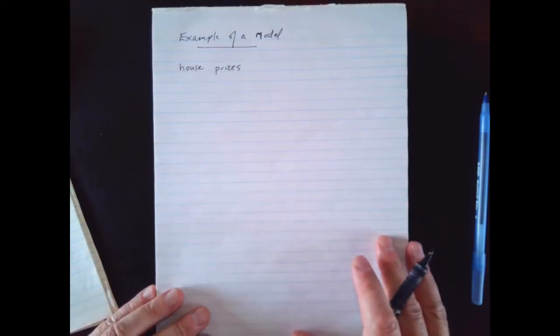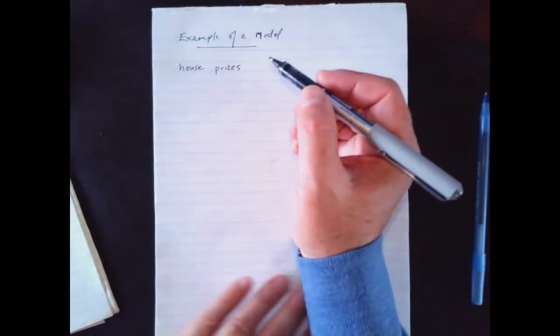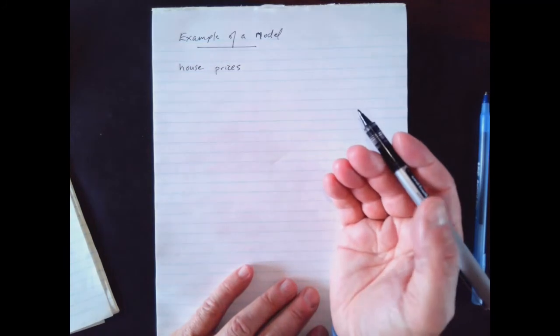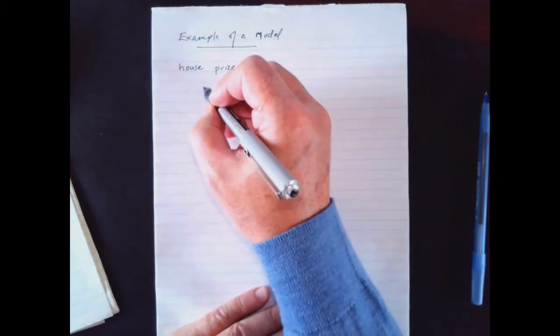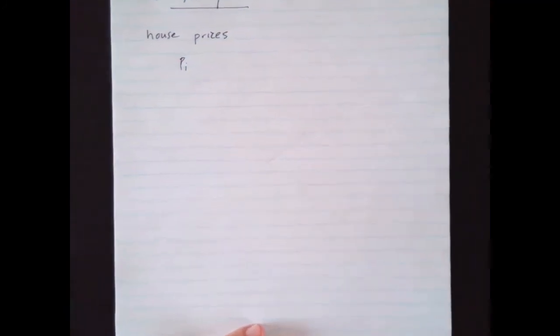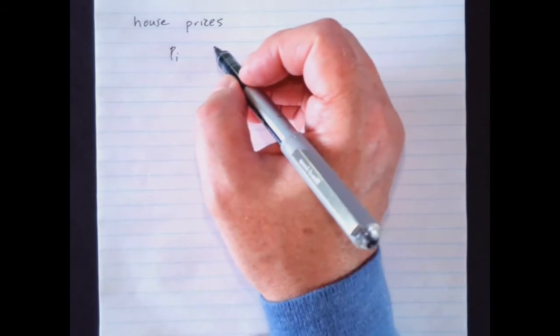So the price will depend on the characteristics of the house. What you want to be able to do is sit down with the potential buyer, and say, what kind of house do you want? And these are the options. And okay, here's the price.